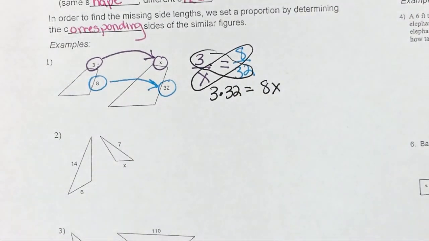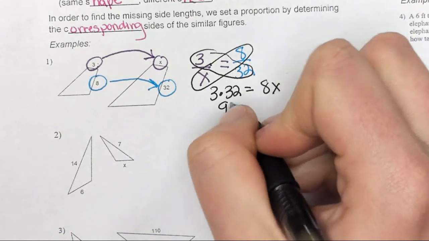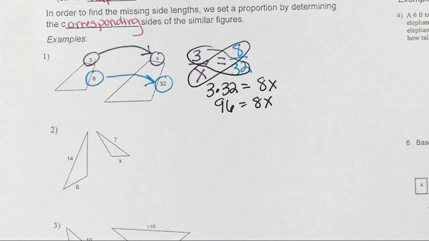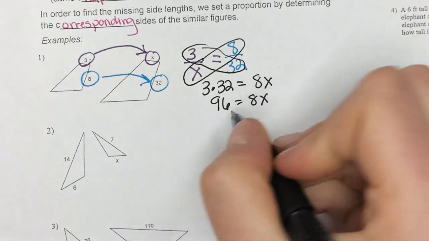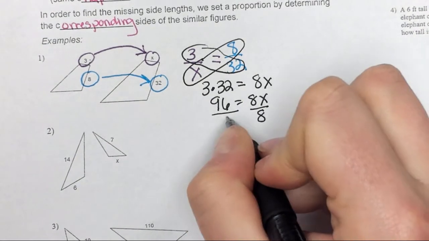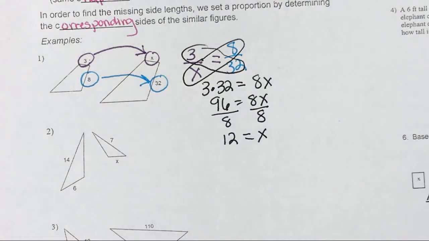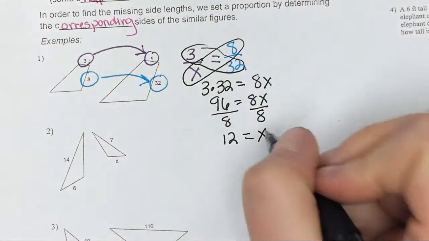3 times 32 gives me 96, so I have 96 is equal to 8x. And then I can divide both sides by 8. I can find my calculator here really quick. There it is. So 96 divided by 8, I believe, is 12. Battery's dead. Yes, it's 12. So I would divide both sides by 8 here, and I would have 12 is equal to x. So the missing side length here would be 12.